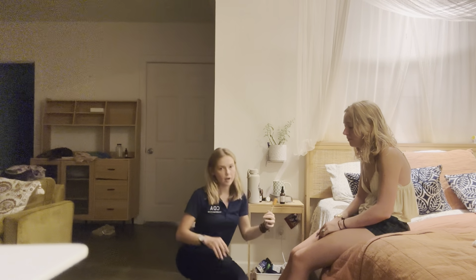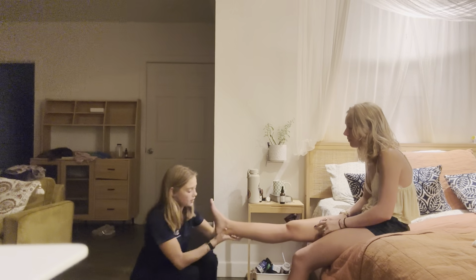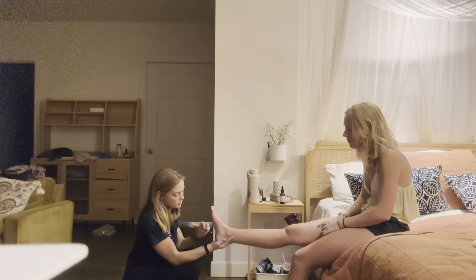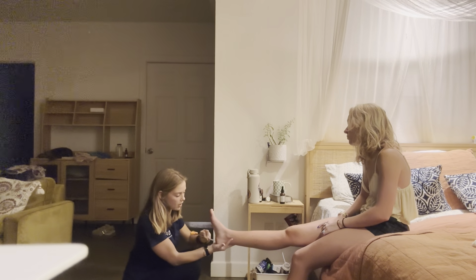Okay, and then I will be checking the plantar. So for that, I'm going to be using the other side and going up the foot towards the big toe.